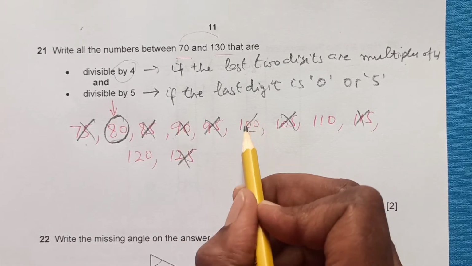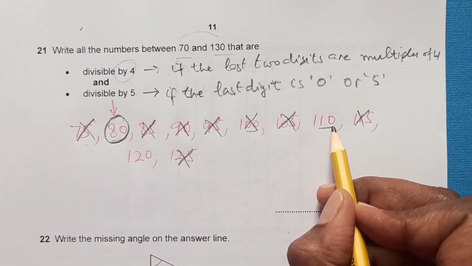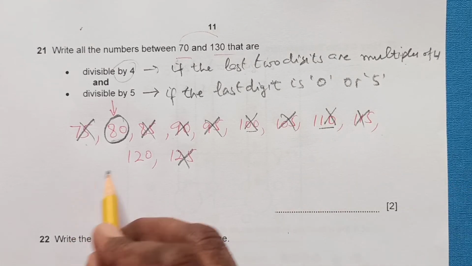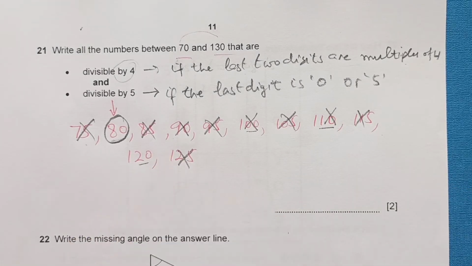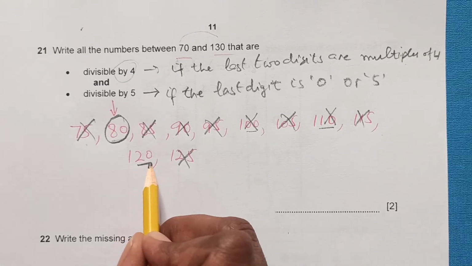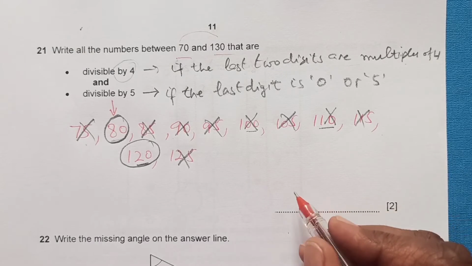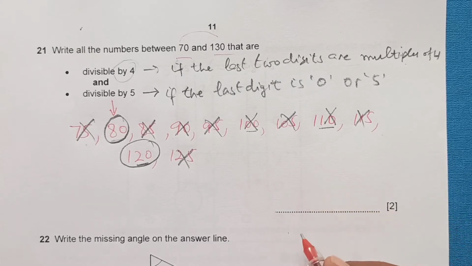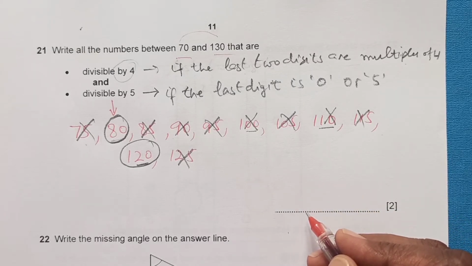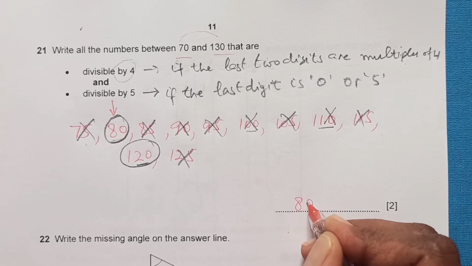Last 2 digits 10 is not a multiple of 4. So this is gone. 20. 20 is a multiple of 4, like 4 times 5 is 20. So we have 2 numbers remaining in our list. So it's 80 and 120.